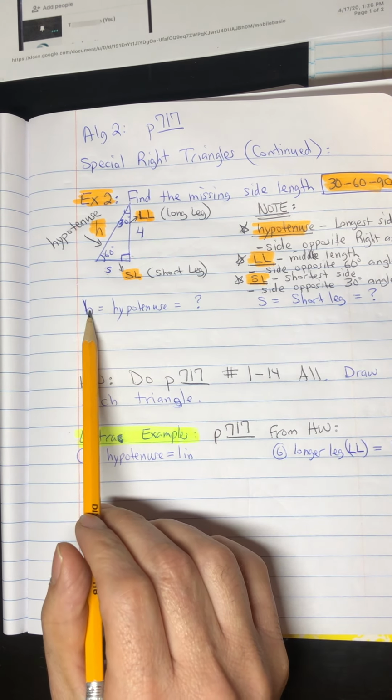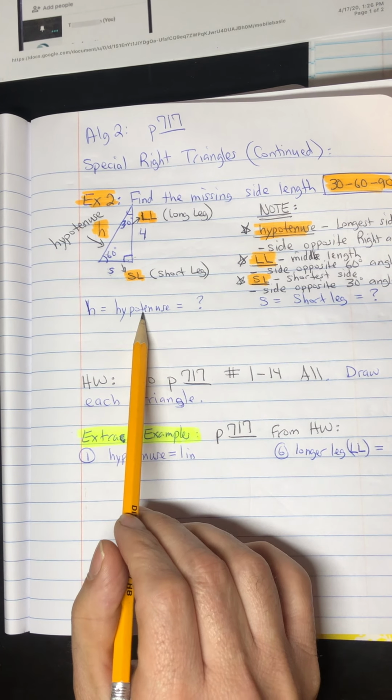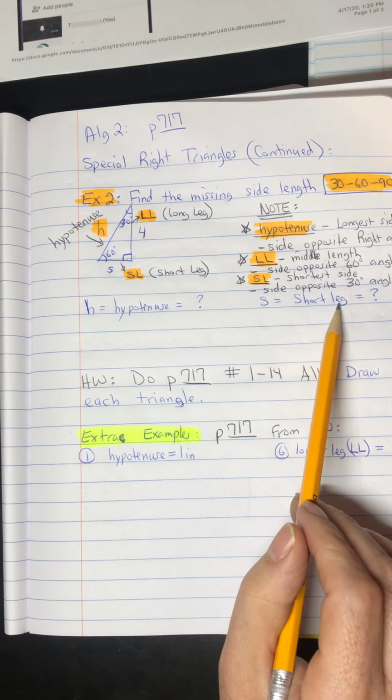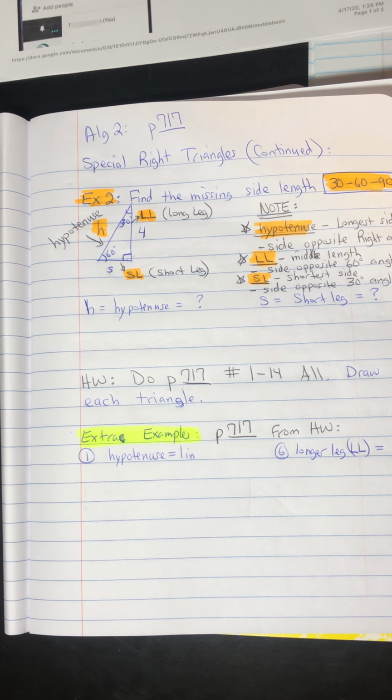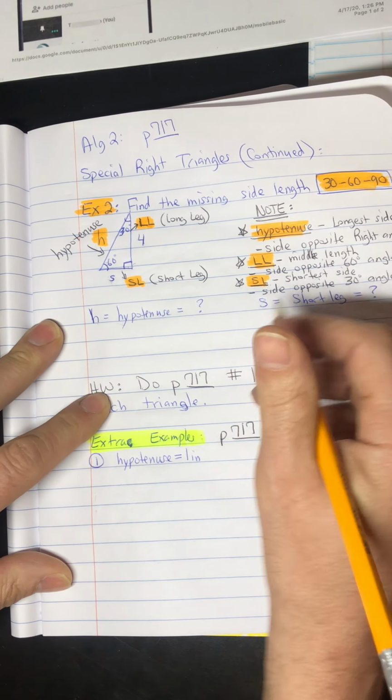Okay, we want to find H and S. H happens to be the hypotenuse. S happens to be the short leg. So I've got to find both of these in example 2. Okay, let's go ahead and do that.